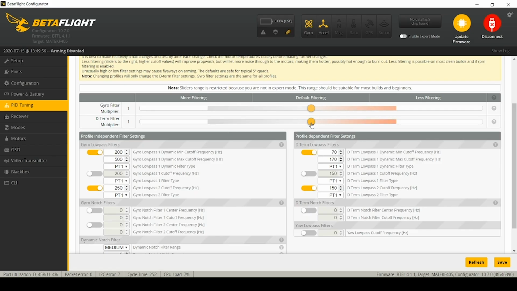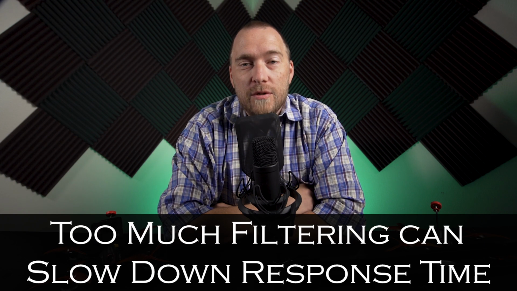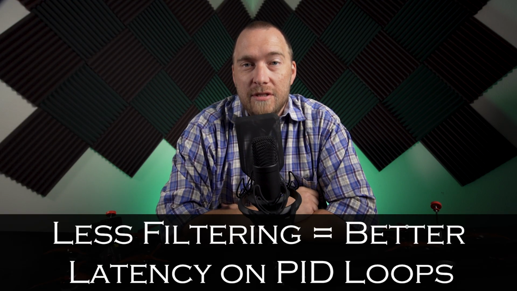Now it's important to note that too much filtering can be a bad thing. If we have too much filtering, it can slow down the response time of the PID loops and actually make your drone fly worse. Just like if we put too dense an oil filter in our car, not enough oil could get through when it is needed and would make your car perform badly. The less filtering you have, the better the latency on the PID loops will be. So the goal is to have the least amount of filtering and still have your drone flying great with the least amount of prop wash.